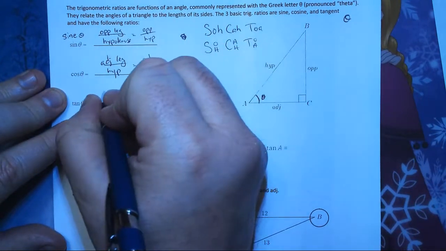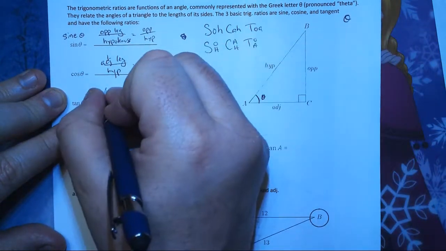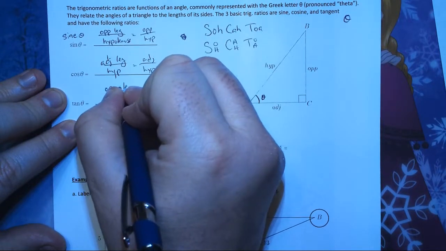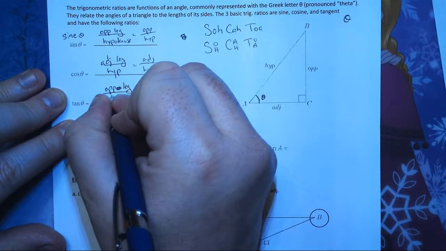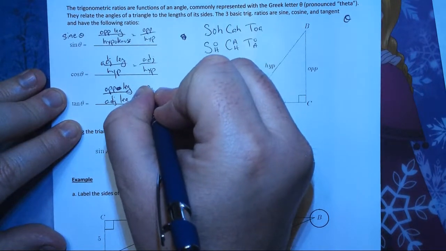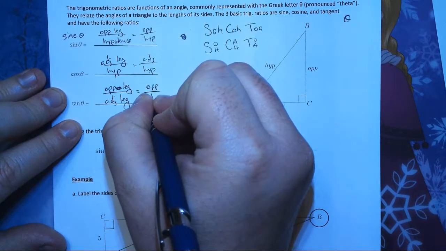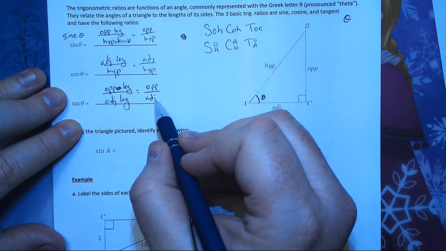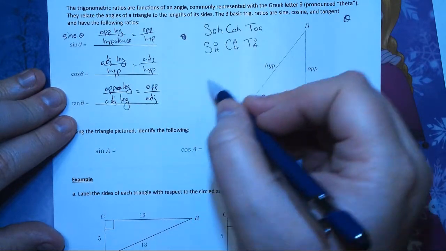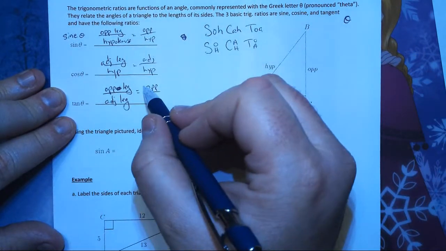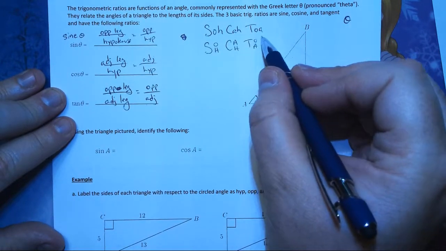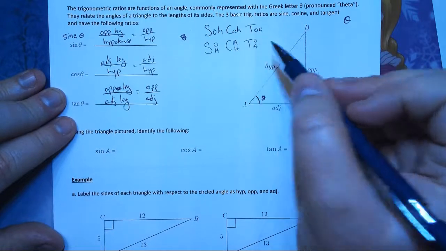And then the tangent, you guess what O and A are? It's the opposite leg over the adjacent leg, which we usually write as OPP over ADJ. That's our shorthand version. So tangent is opposite over adjacent. So that's the TOA. We pronounce that TOA. So CAH, TOA. All right.